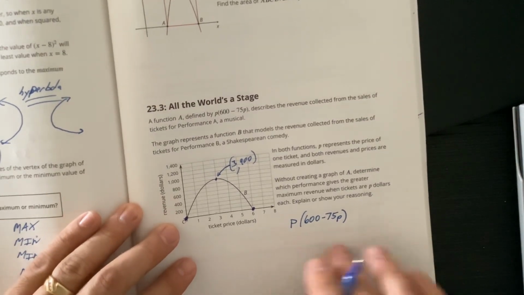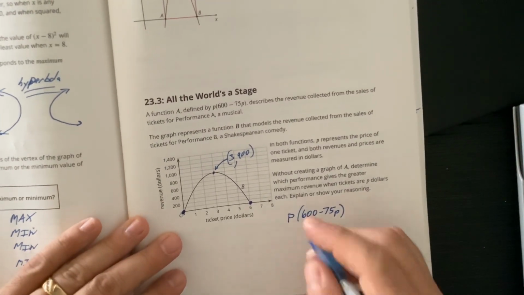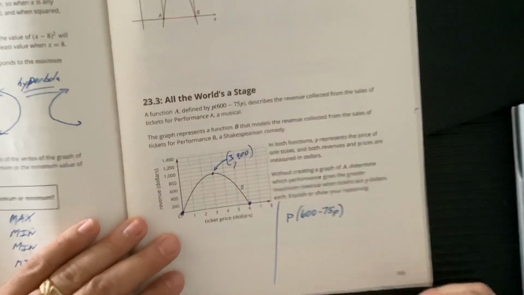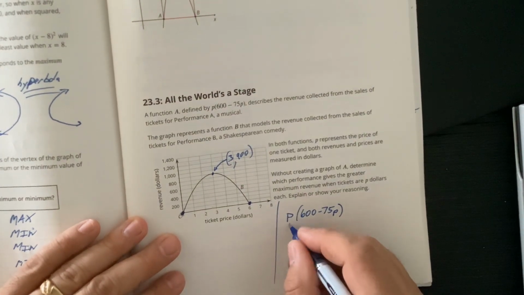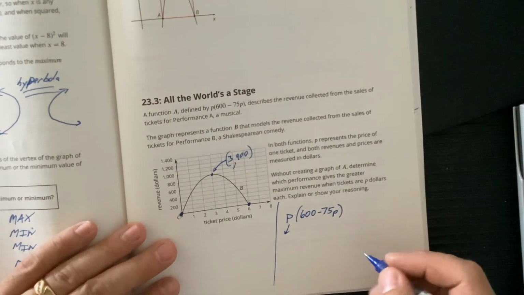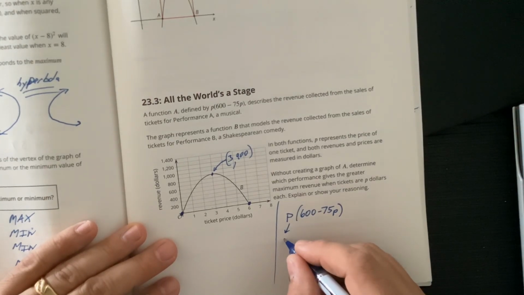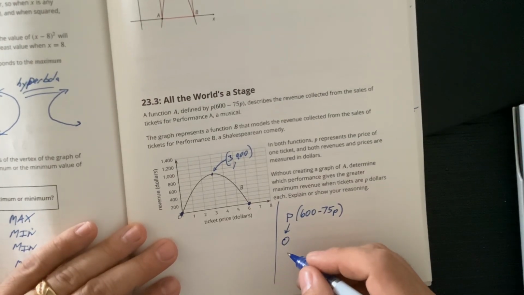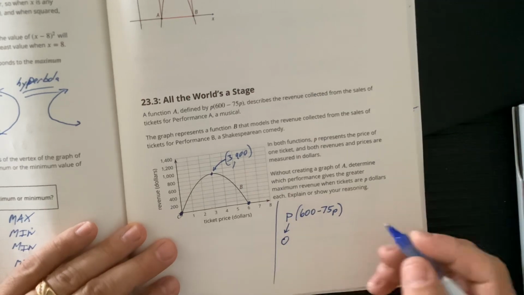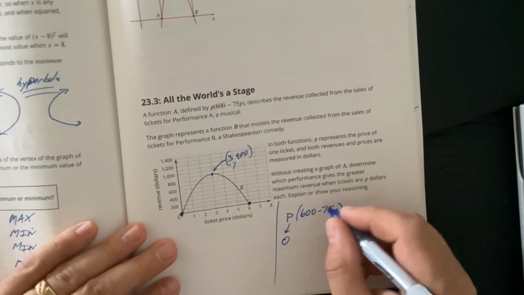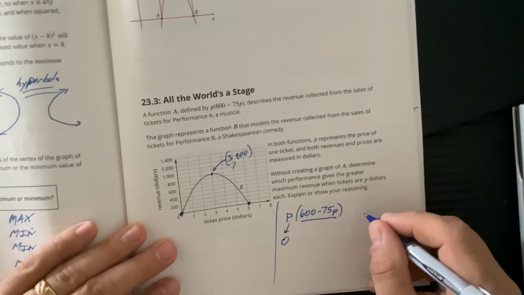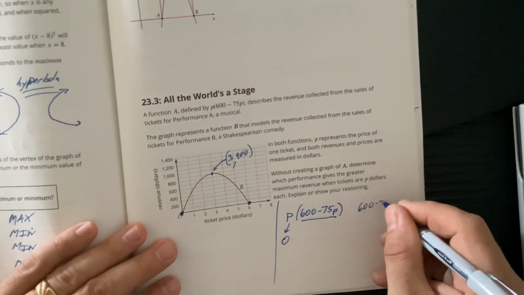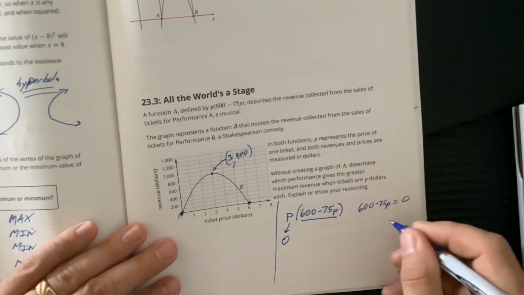Let's figure out when I'd make zero money for this equation. This is a separate one. This is performance A, function A. Well, it's pretty easy for this one. What would make that zero? 6 or 0. Zero. If you charge $0, you're not going to make any money. What makes this one 0? 6. I don't know, set it equal to 0.